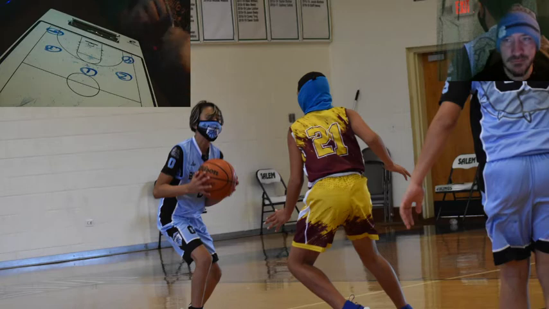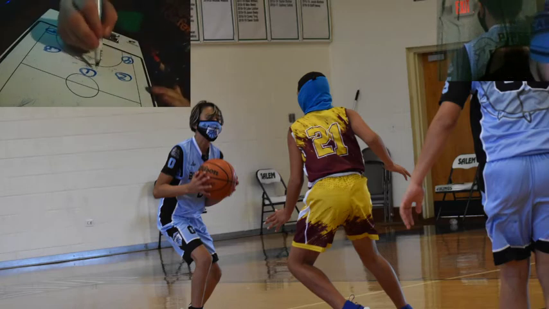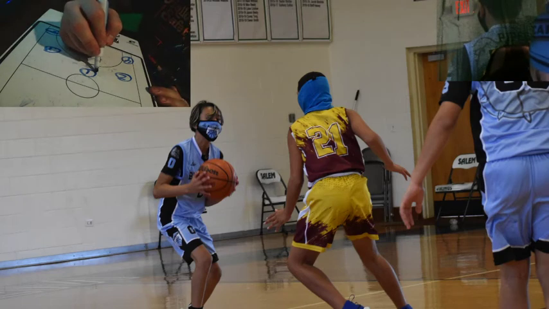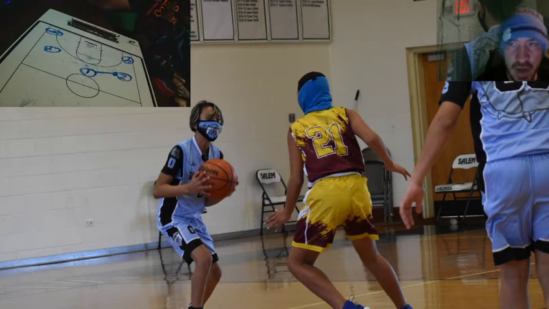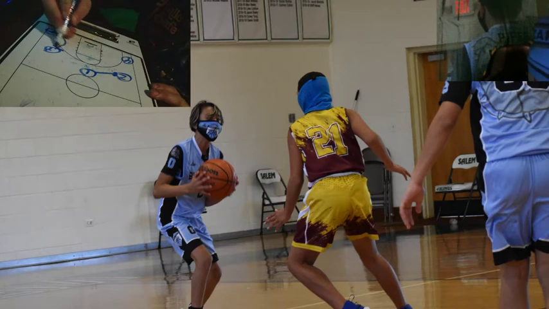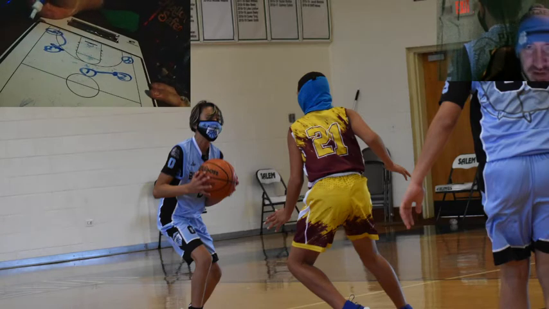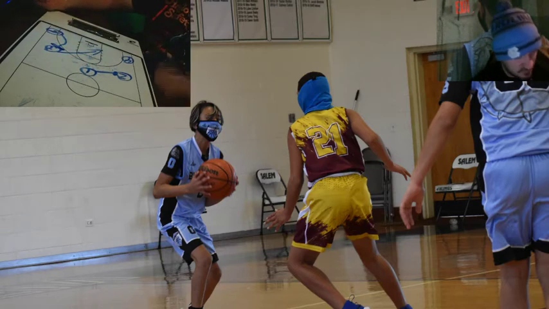Okay, so pay attention to this one. Okay? So ball's here, right? And we go here. And we go here. What I want the away from the ball corner to do is set a screen for the guard nearest to you. That guard cuts middle. Okay?